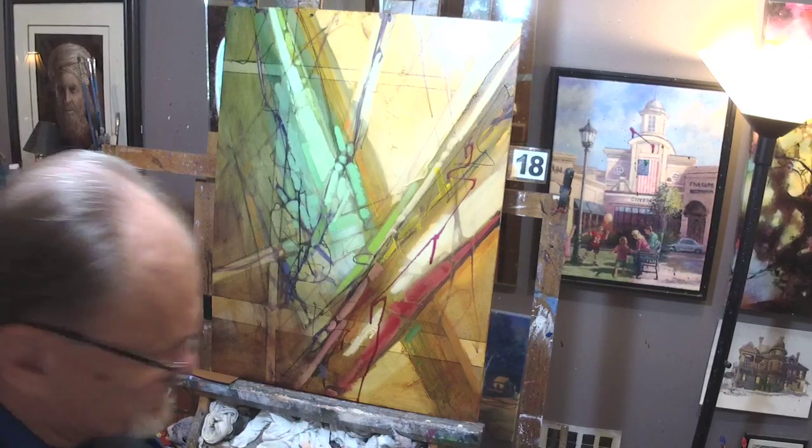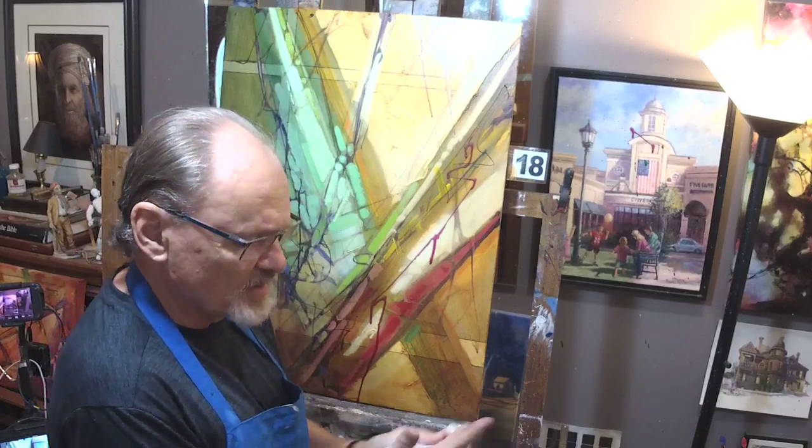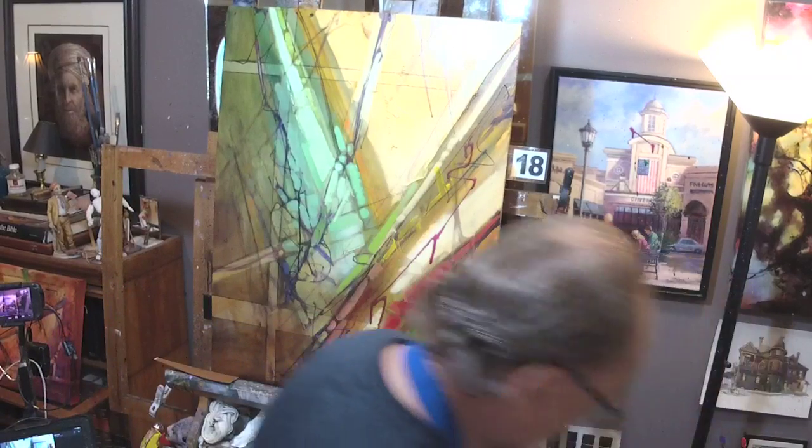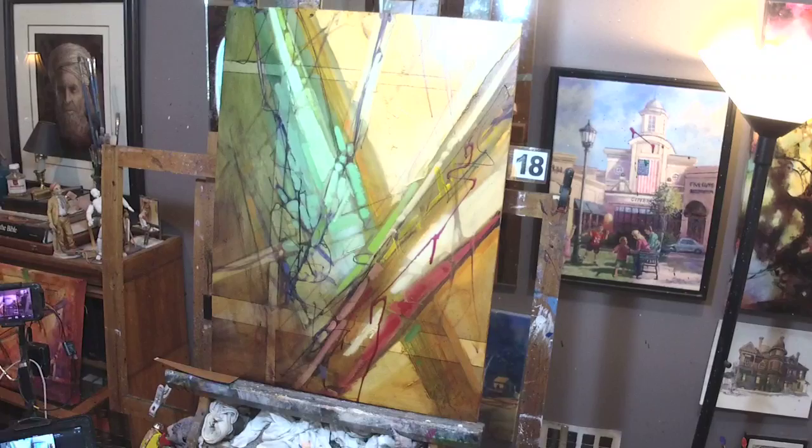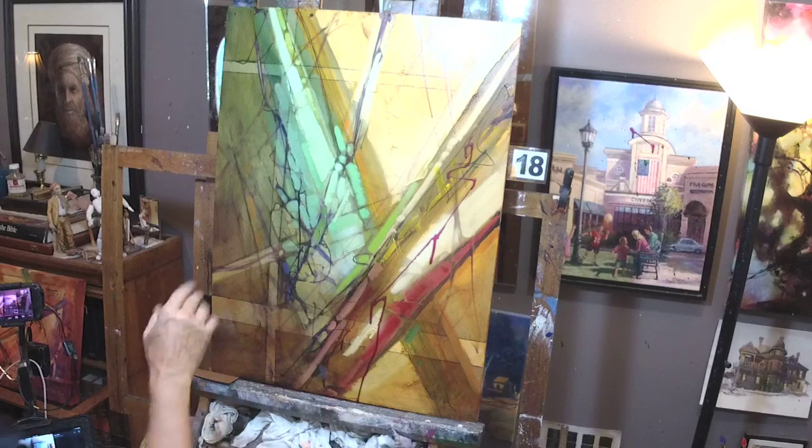All my other colors, I don't use cobalts. I haven't for years. For 10 years, I haven't used a cobalt or cadmium. All right, let's go back to painting here.